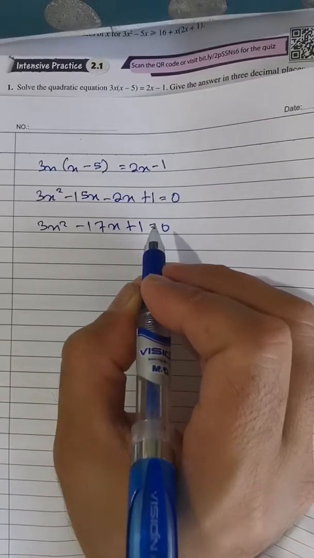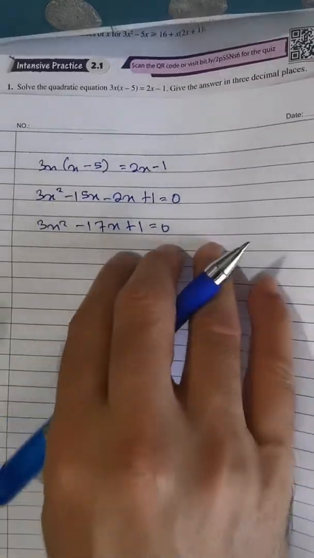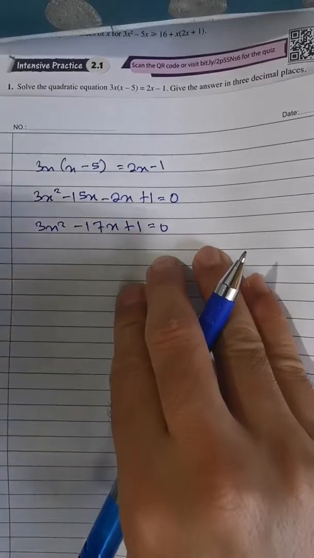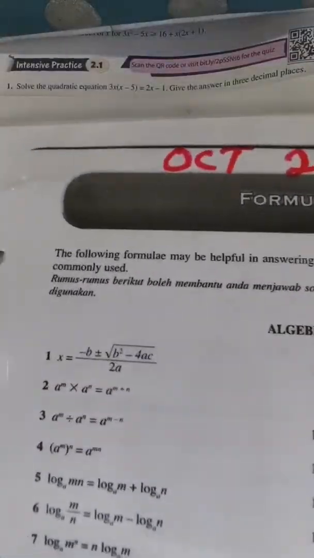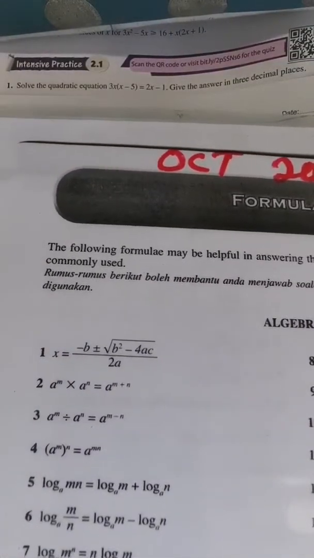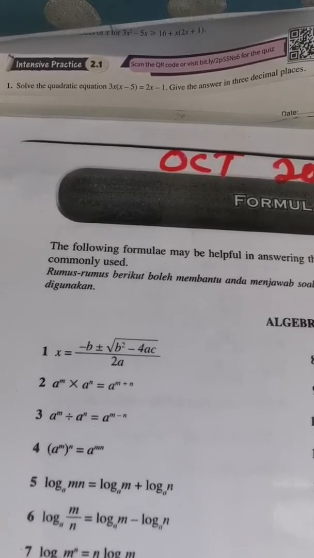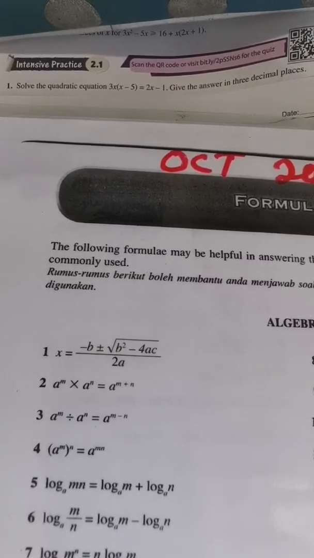Okay, this question doesn't tell us what is the method to find the roots. So I'm going to use this formula. Formula x is negative b plus minus square root of b squared minus 4ac over 2a.